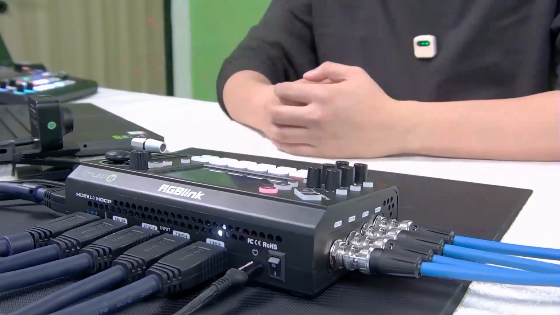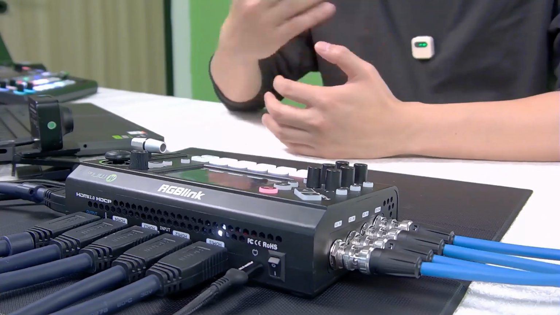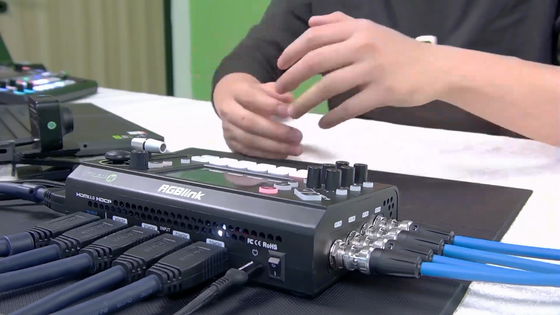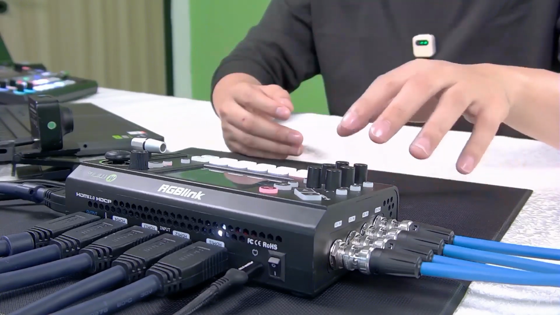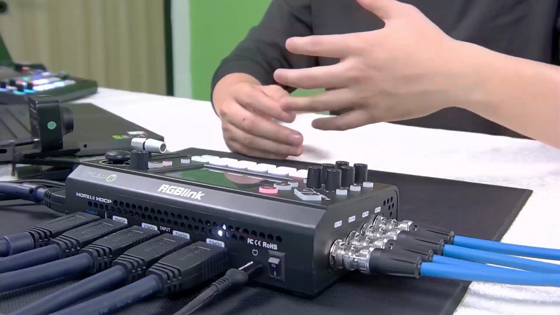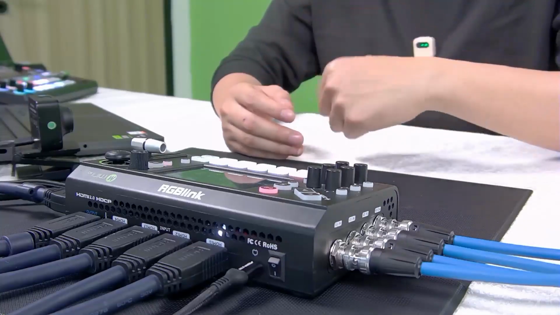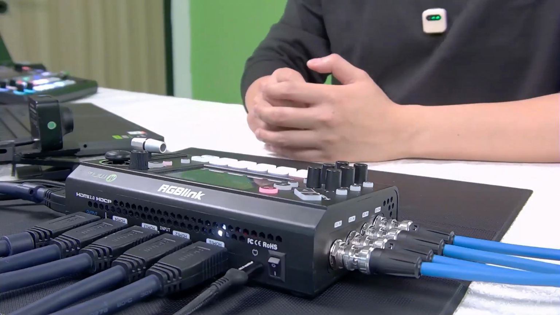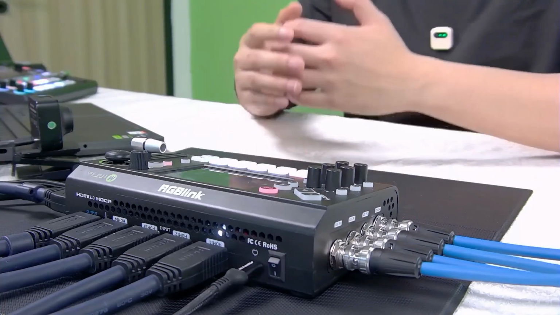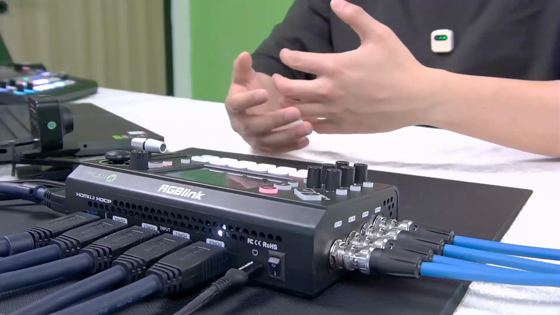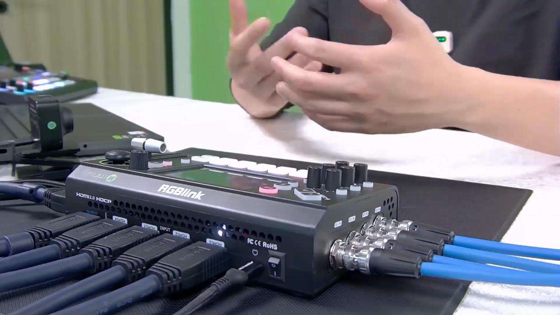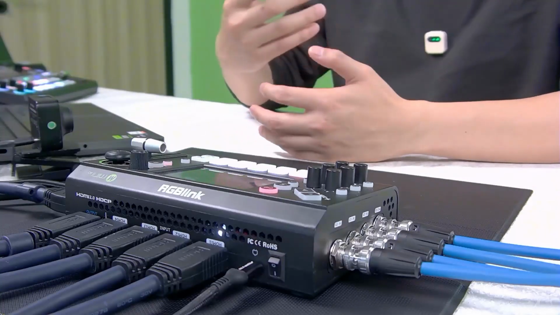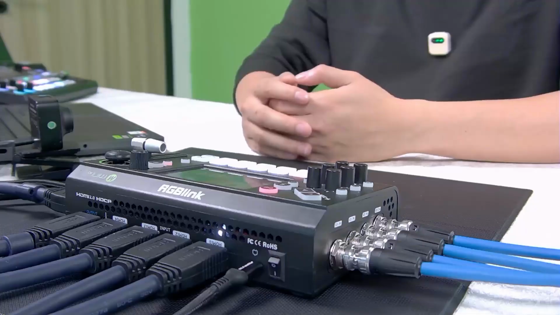Since I'm back, I've decided to do more videos to do a deep dive into the mini ISO's functionality and its performance. In these videos, we're going to talk about how you can take full advantage of the mini ISO's 10 channels of video inputs with TAO Cloud.